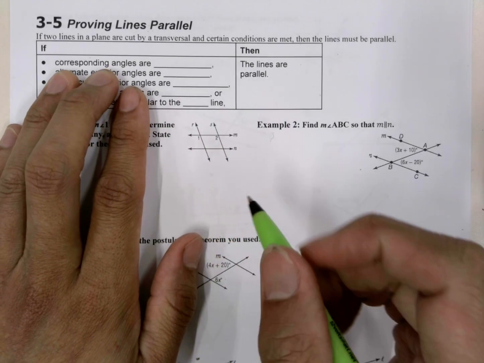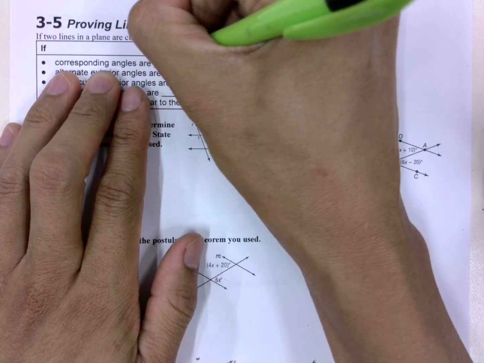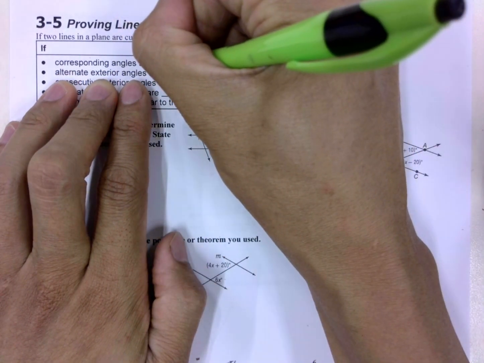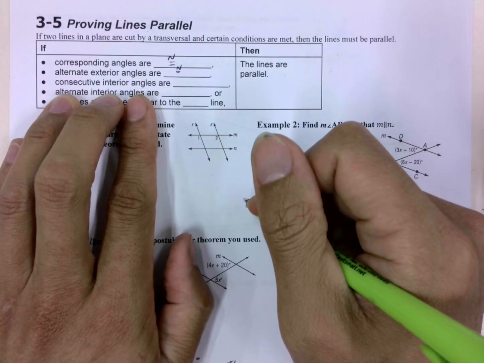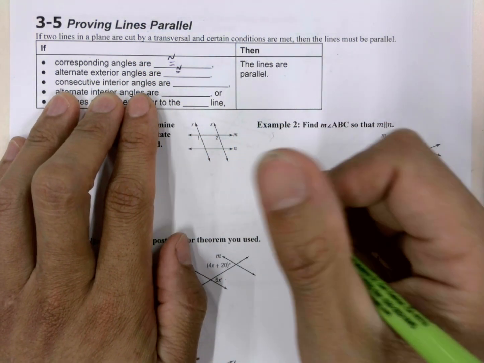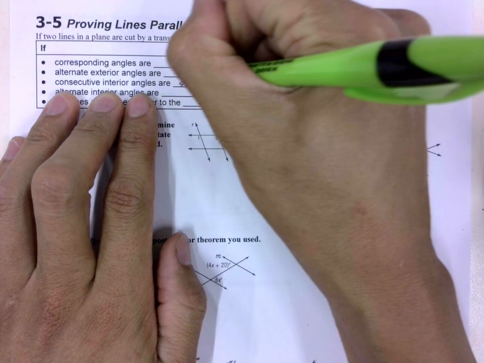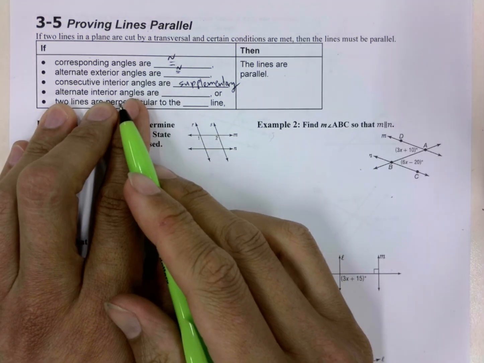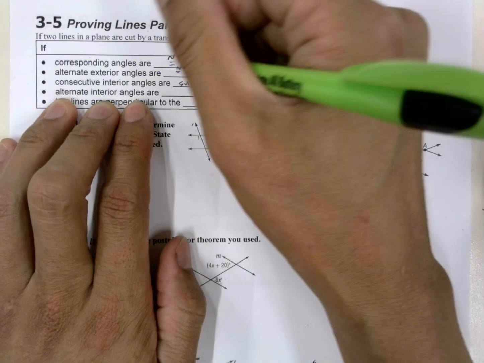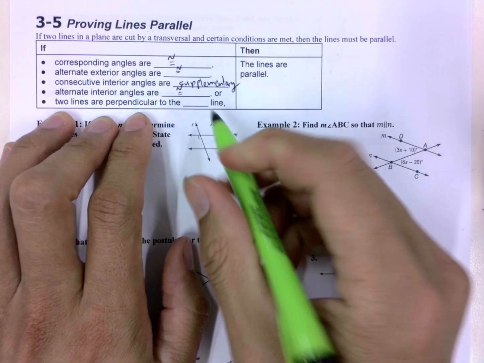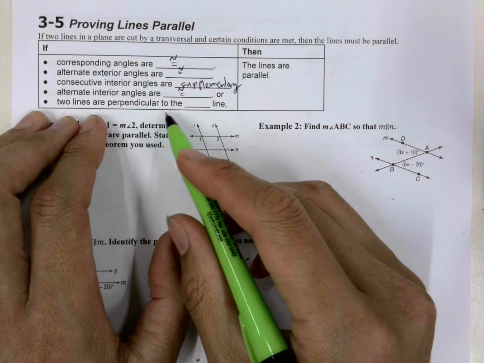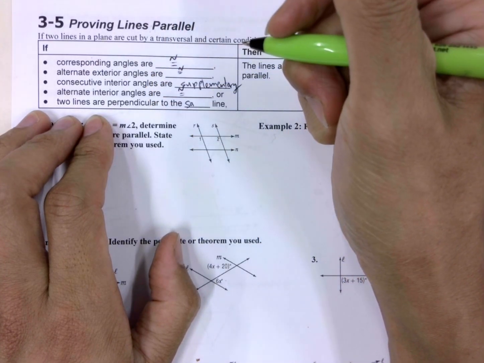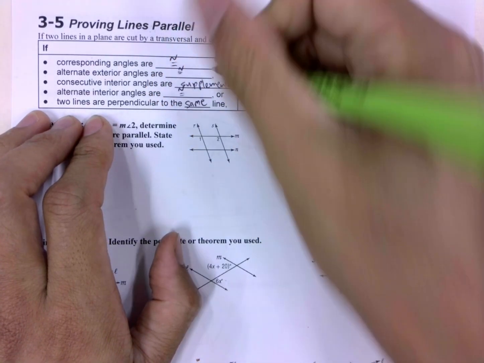So here, the first one is corresponding angles are congruent. Second one is alternate exterior angles are congruent. Consecutive interior angles are supplementary. And then alternate interior angles are congruent. Or two lines are perpendicular to the same line.